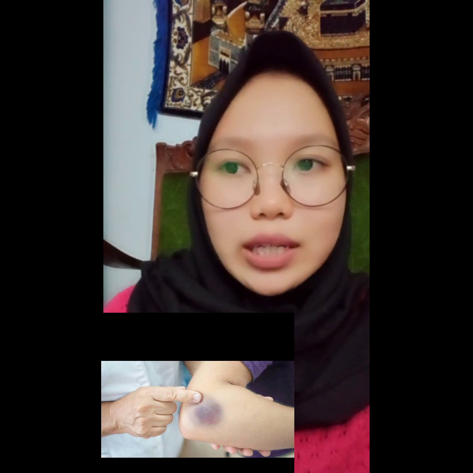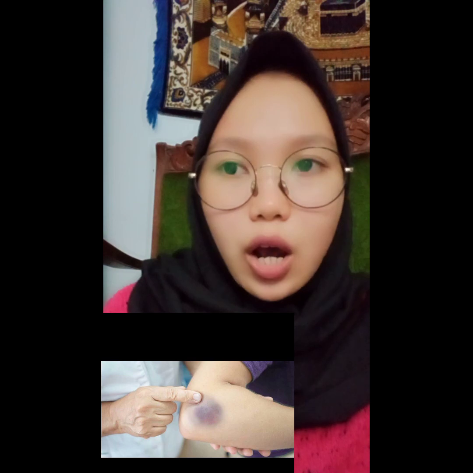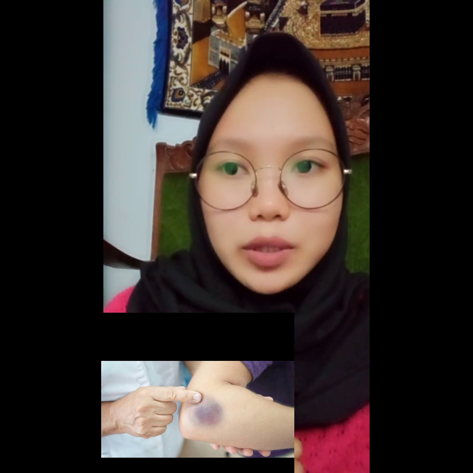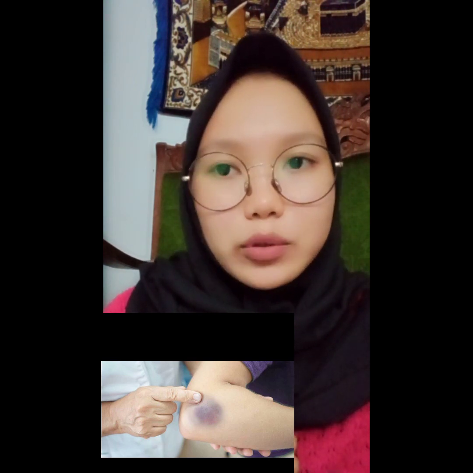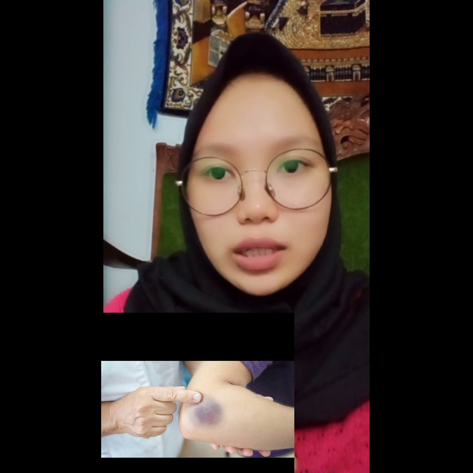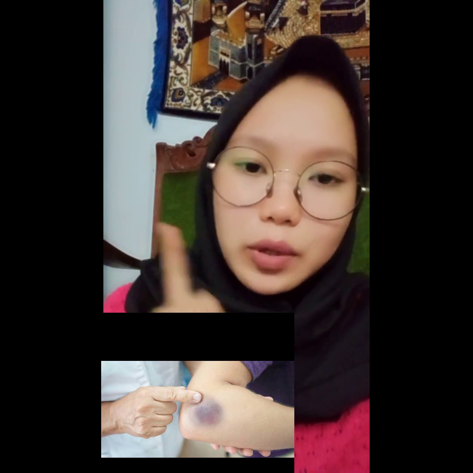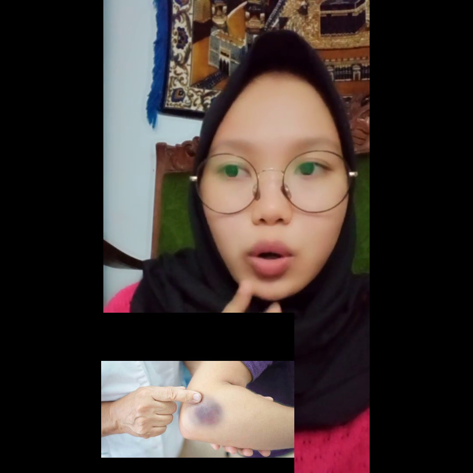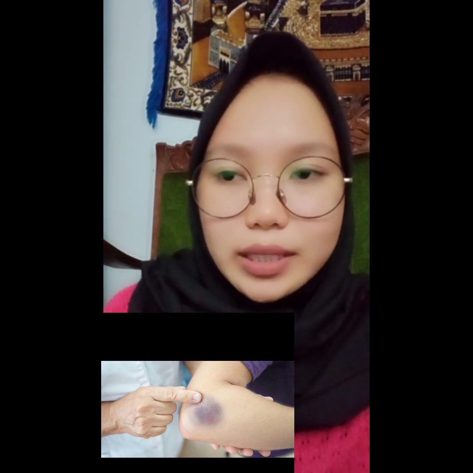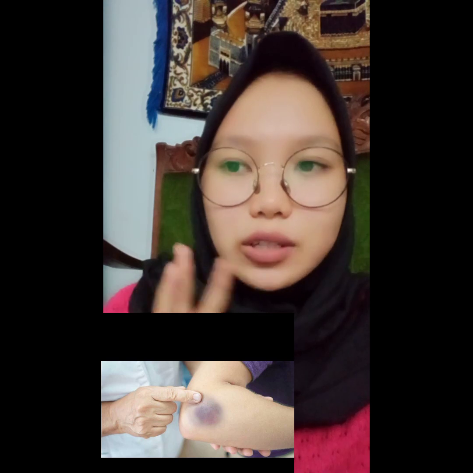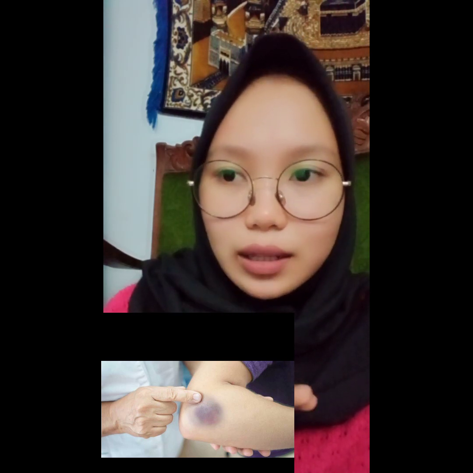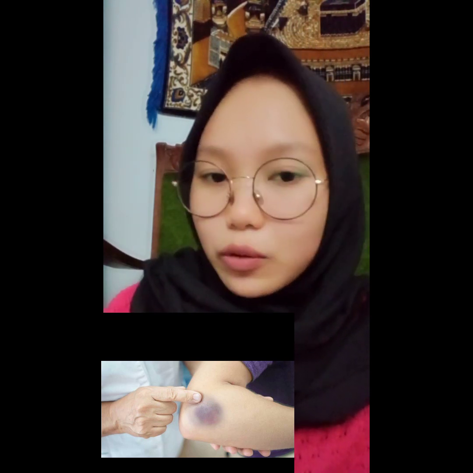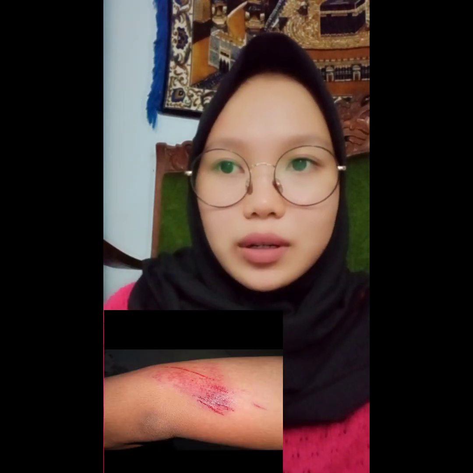The following is an explanation of the symptoms of a bruise based on the cause. Number 1, injury during sport. 2, von Willebrand's disease. 3, sprained ankle. 4, leukemia.